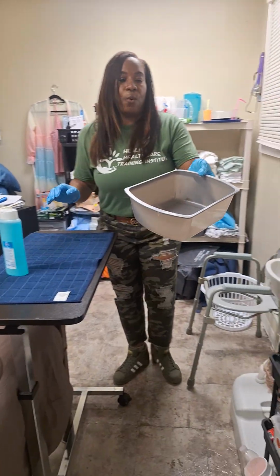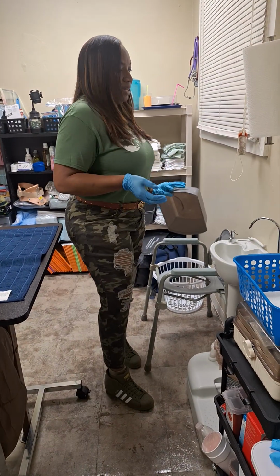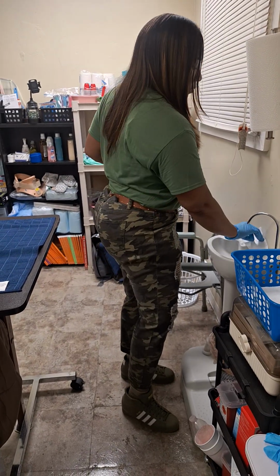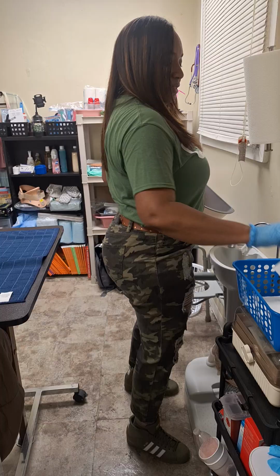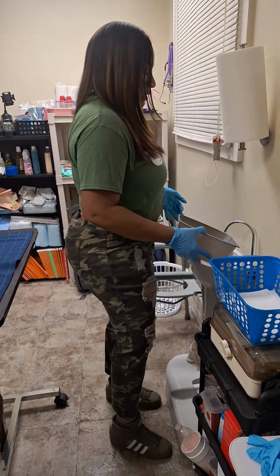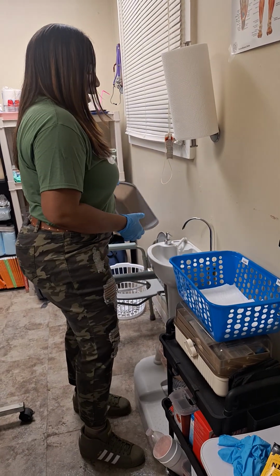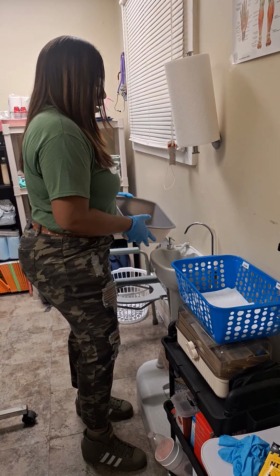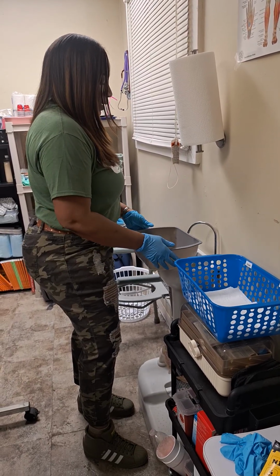So I'm going to grab my water. I'm going to pour it in the sink. I'm going to grab a paper towel, turn on the water, throw that into the garbage, rinse out my basin 3 times. Once, twice, 3 times. I'm going to sit it on the counter.